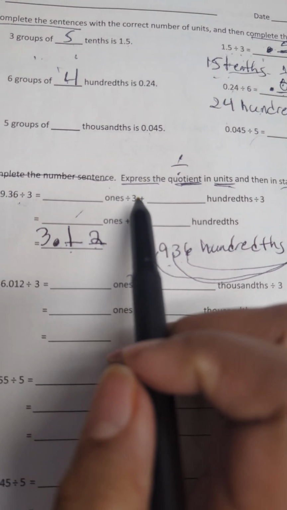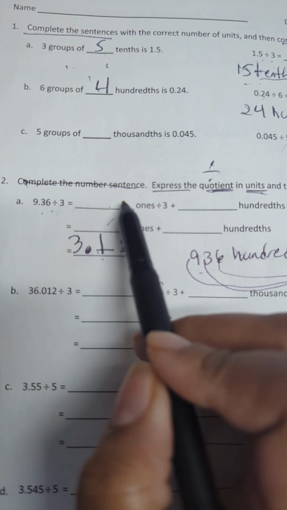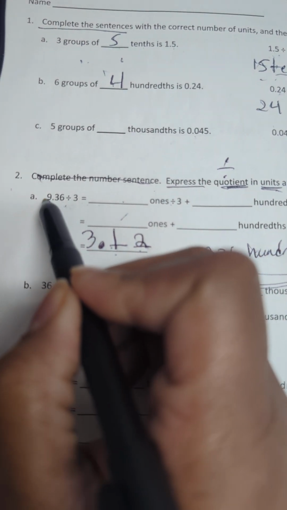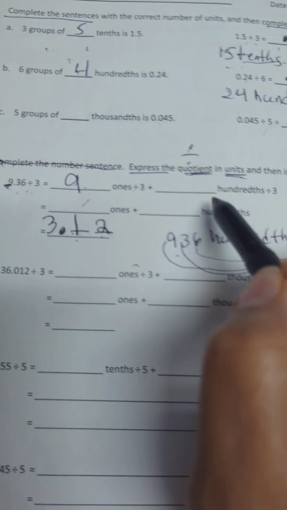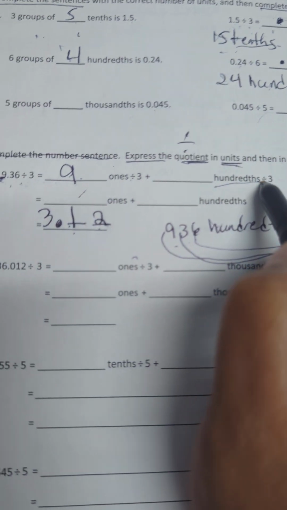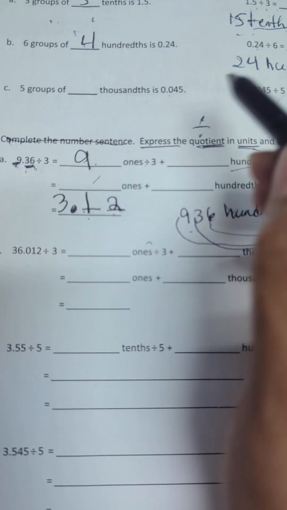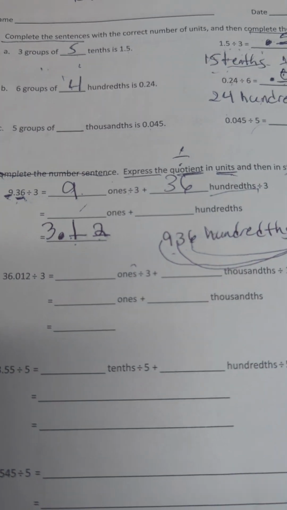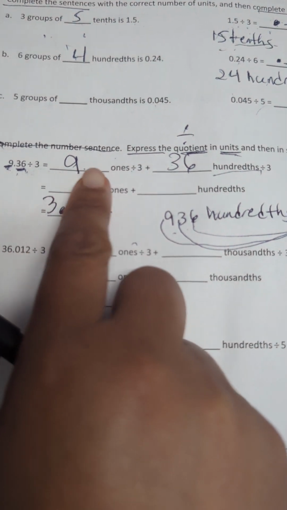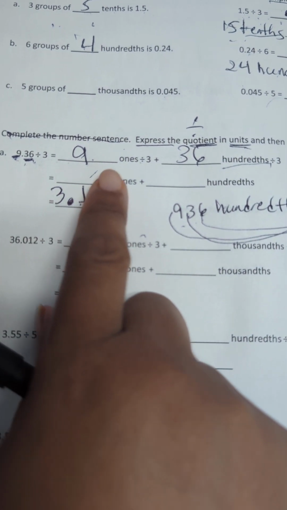Now go back up. Let's fill in what they're asking us for. They want to know how many ones are we dividing by 3. How many ones are in here? 9. Good. Now they want to know how many hundredths did we divide by 3. How many hundredths are in the equation? 36. 36 hundredths. Good. So we divided 9 ones by 3, and we divide 36 hundredths by 3.